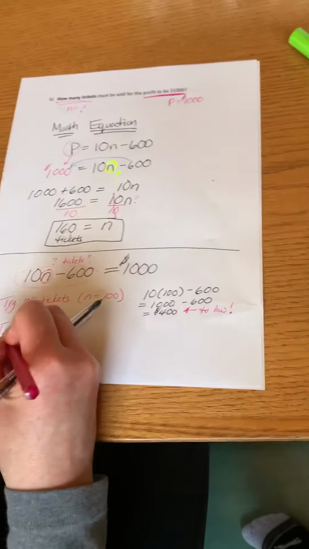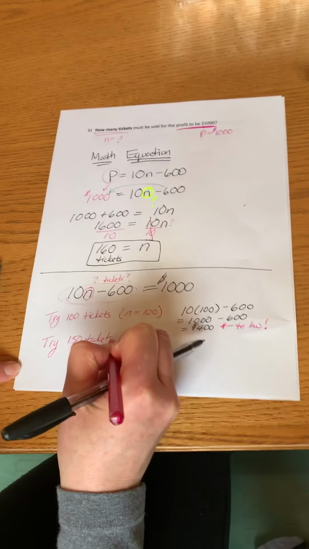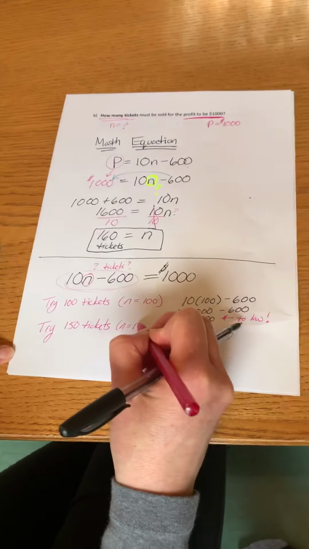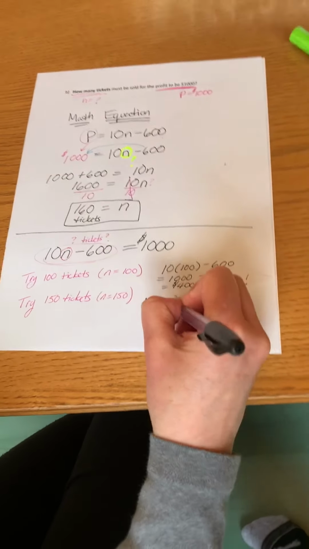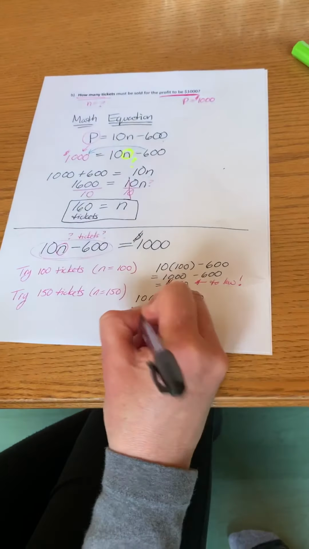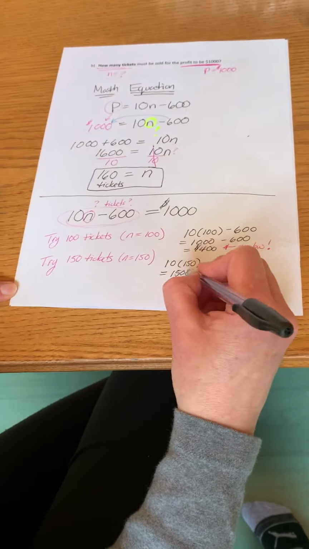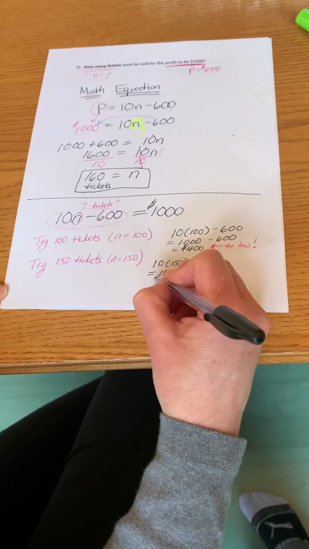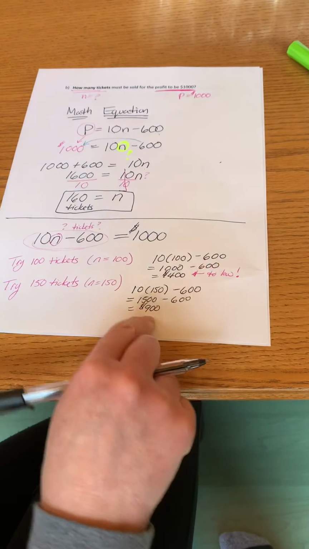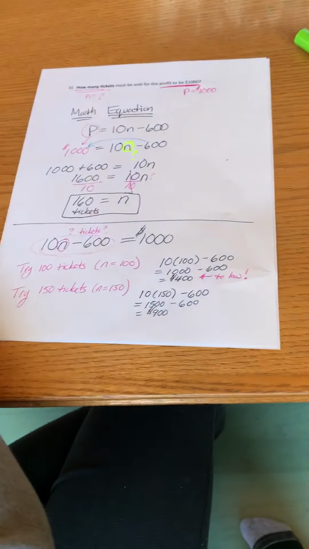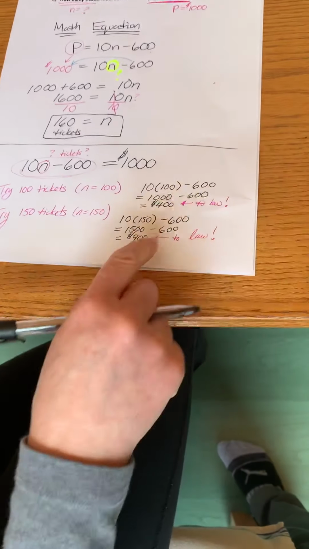So what you could do is say, okay, I'm going to try maybe 150 tickets. So N is 150. Okay, let's go. 10 times 150 minus 600. Let's see what that is. 10 times 150 is 1,500 minus 600. We get $900. No way, still too low. Remember, we want to make $1,000, right? Still too low, so we need to go up a little higher.